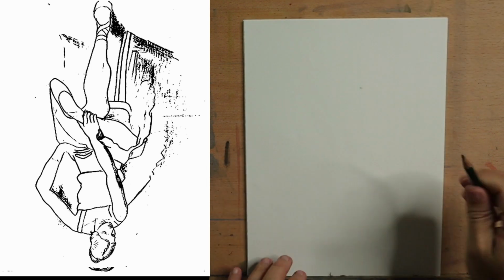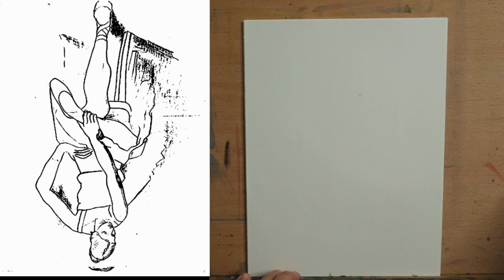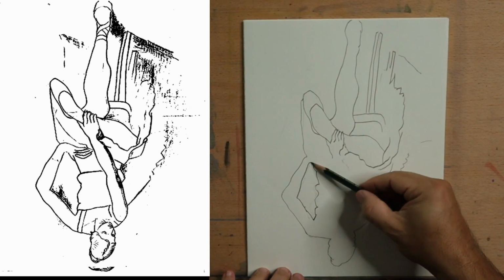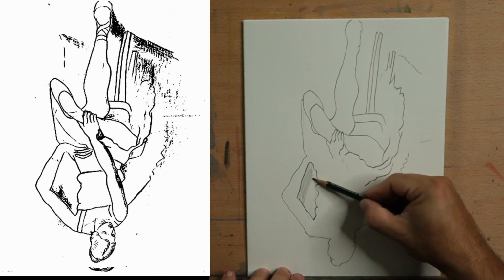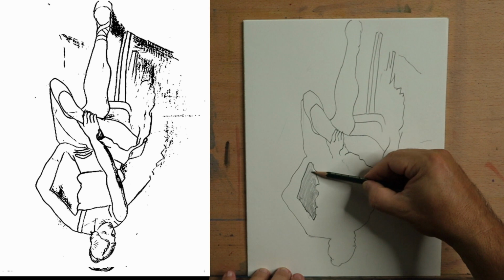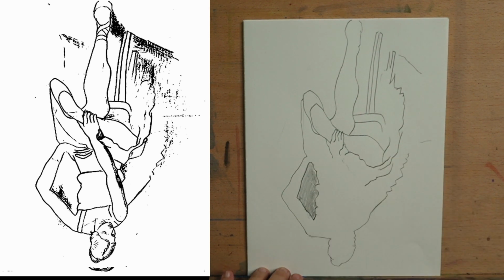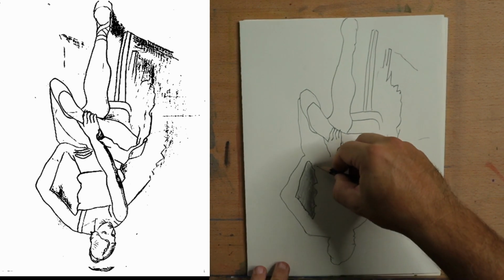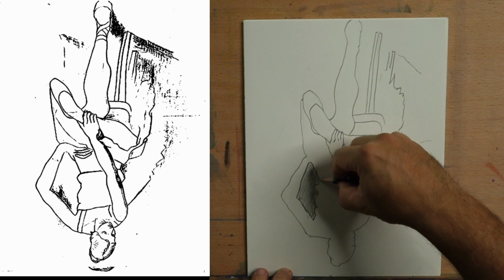So you see this shape. Come back here. You see this shape here, and I'm going to pencil it in. This shape right here is one of those structural, very crucial, important pieces. And when you compare it to the reference, I'm actually seeing now how this should be wider.